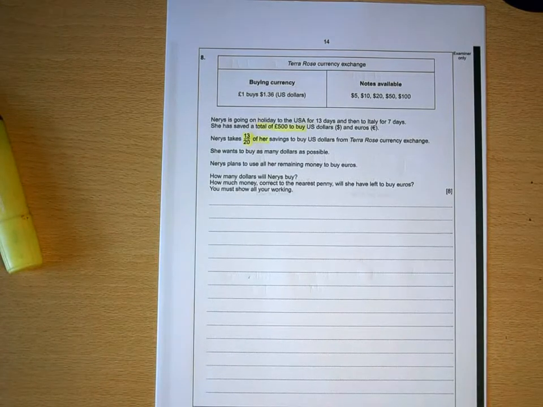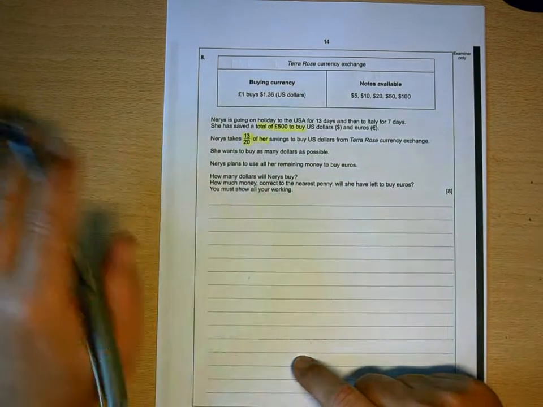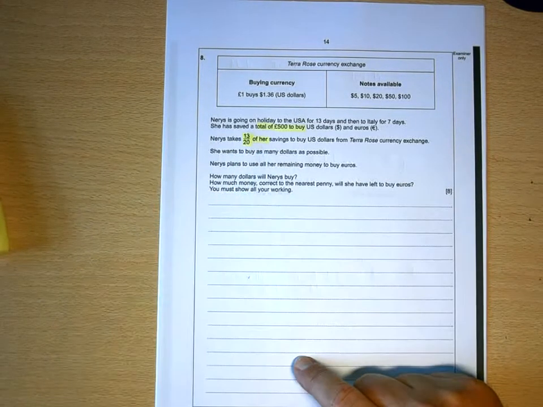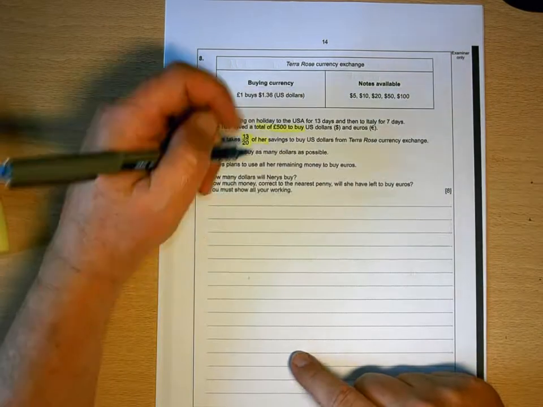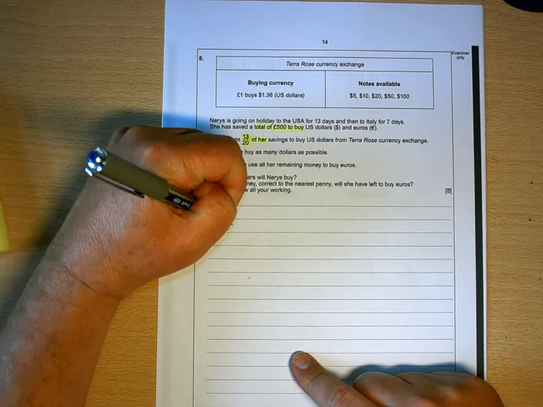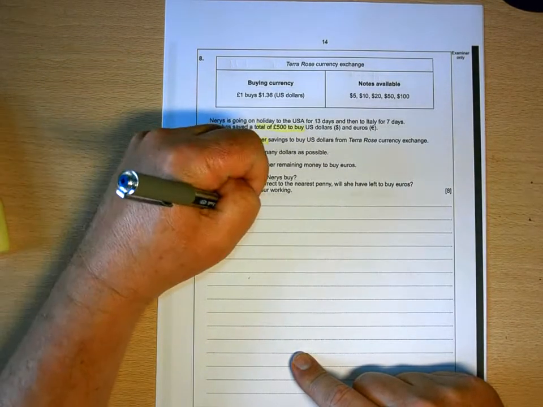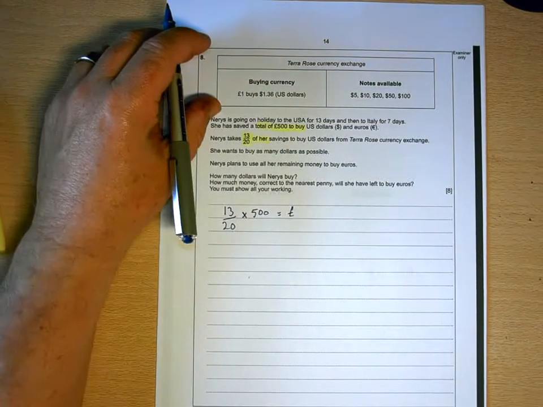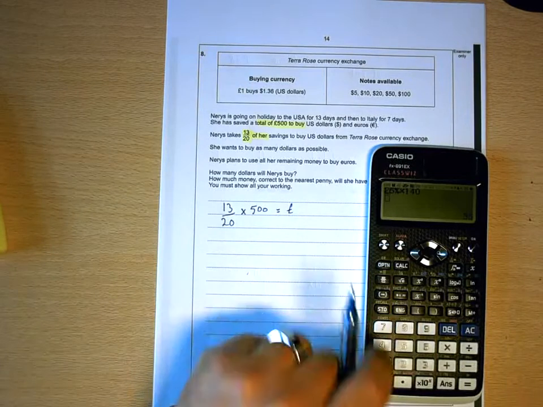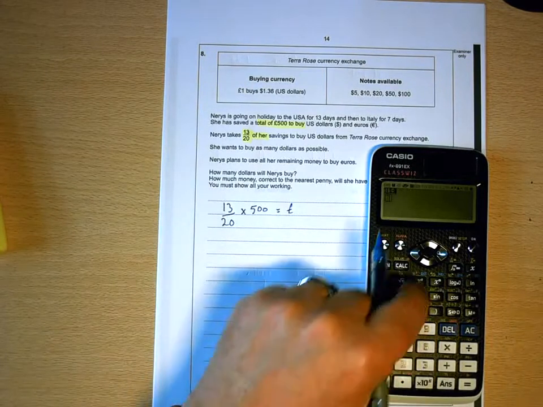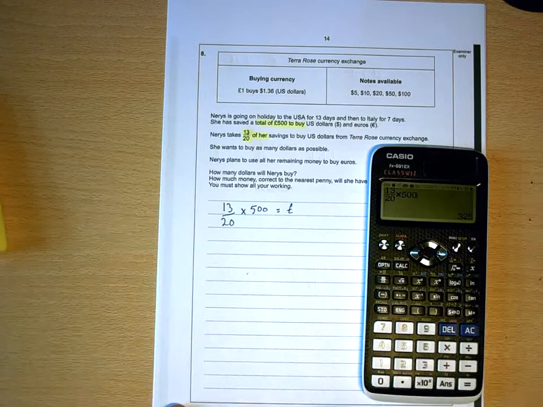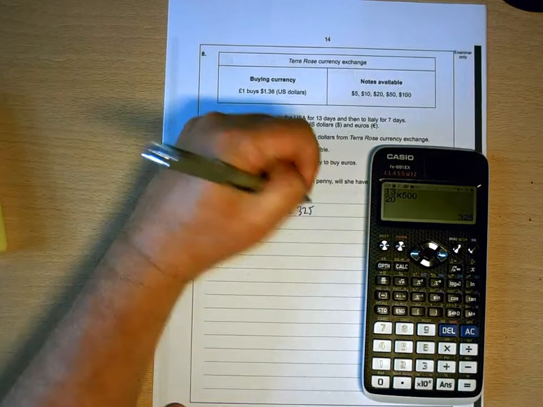So 13/20ths of her savings she's going to use to buy dollars. So let's work out what that is of 500, and that's going to be in pounds. So fraction button, 13 on top, 20 on the bottom, times 500, £325 to buy dollars.